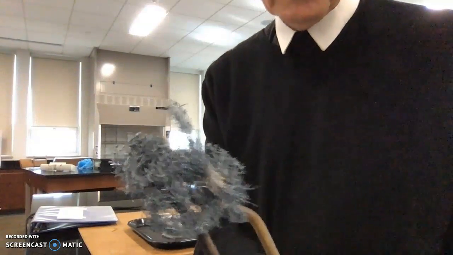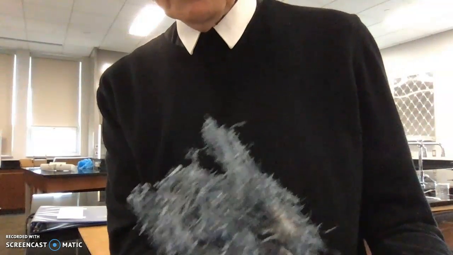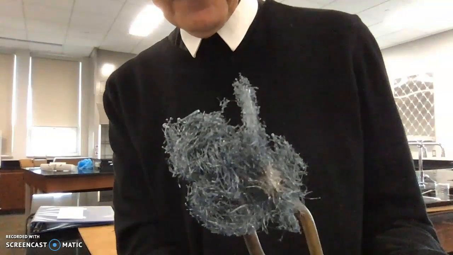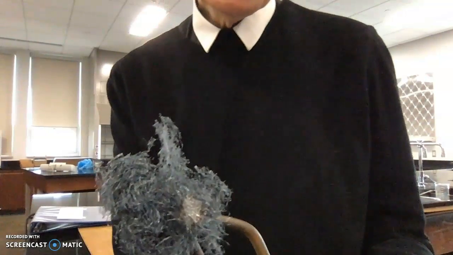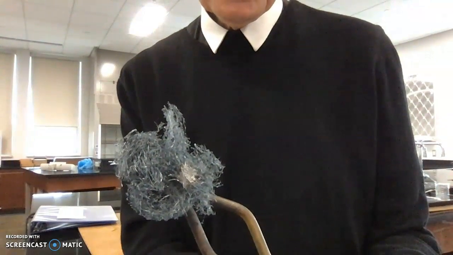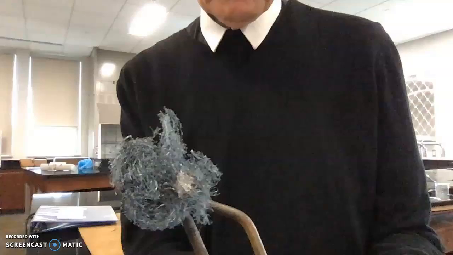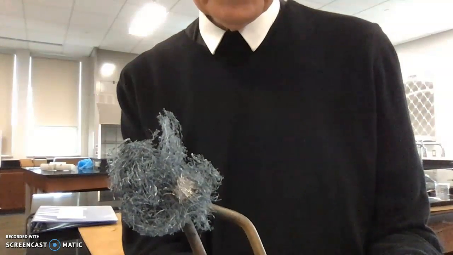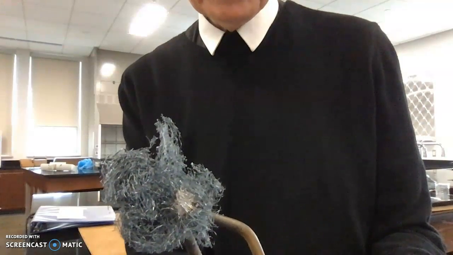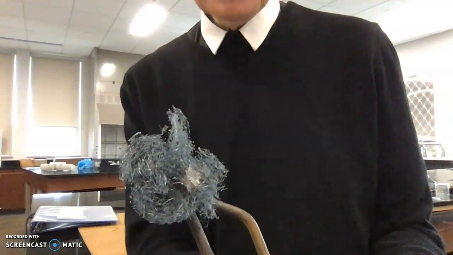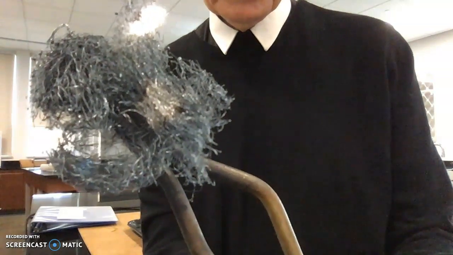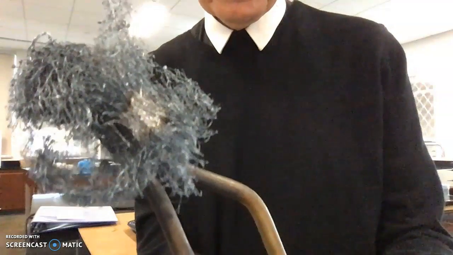And if you compare the color of this to what I had originally, you might notice a difference. And in fact, there's actually a spot right about here on the piece of steel wool near the top of the tongs, where the original color is there, but the color surrounding it is different. So obviously the steel wool has changed chemically, and I've got a new type of iron oxide produced here. I'll bring it up a little closer for you. You can see the difference in color.